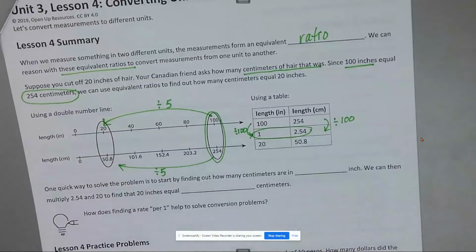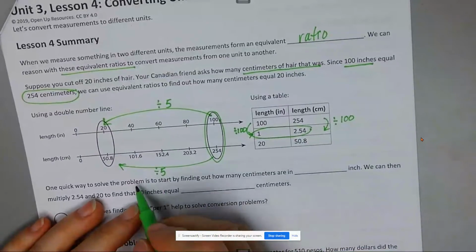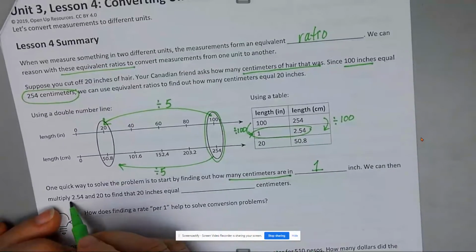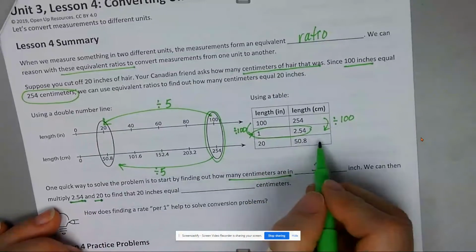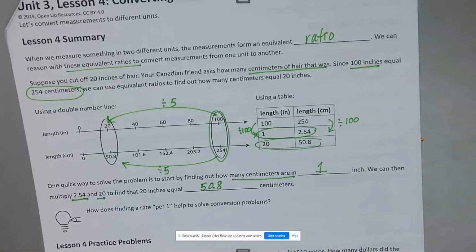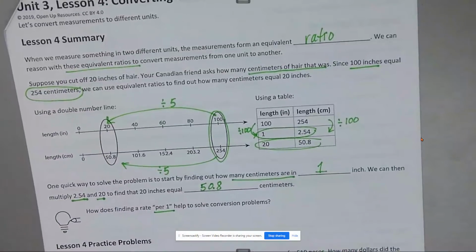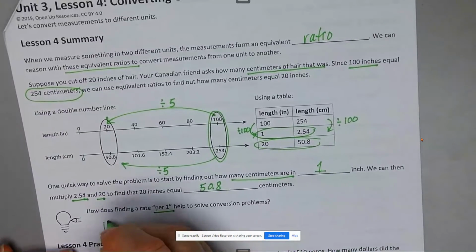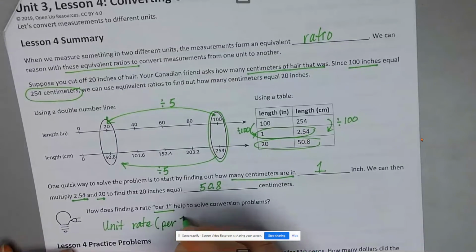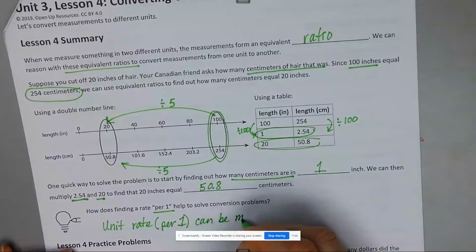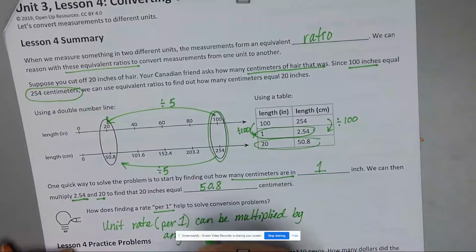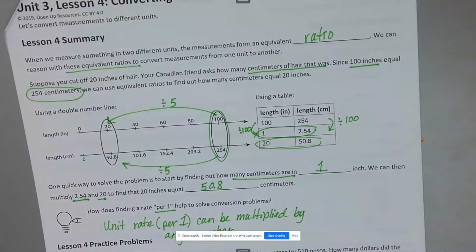Their reasoning is the first easy way to solve this problem: find out how many centimeters are in 1 inch. We can then multiply the 2.54 and the 20, which is what happened right here. And you find that 20 inches is approximately 50.8 centimeters. How does finding the rate per 1 help solve conversion problems? When we know this per 1, or the unit rate, it can be multiplied by any number. And that makes it a lot easier for calculations.